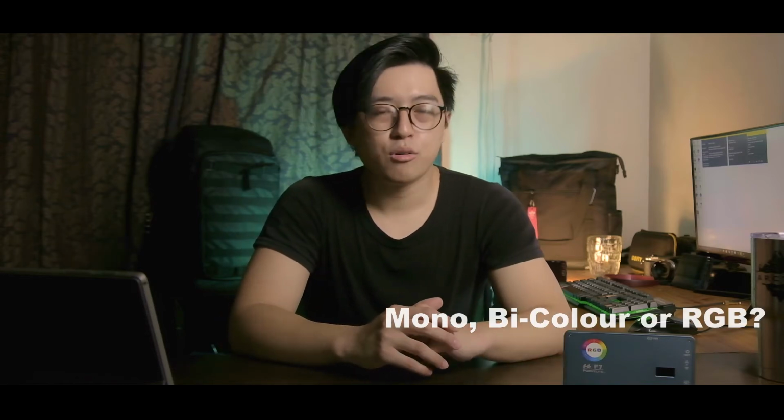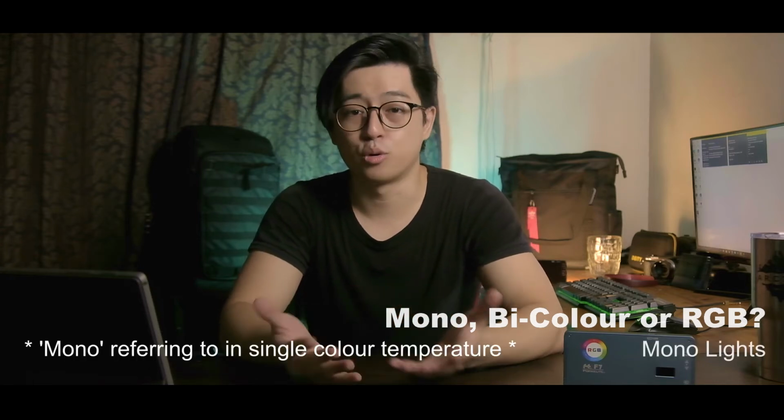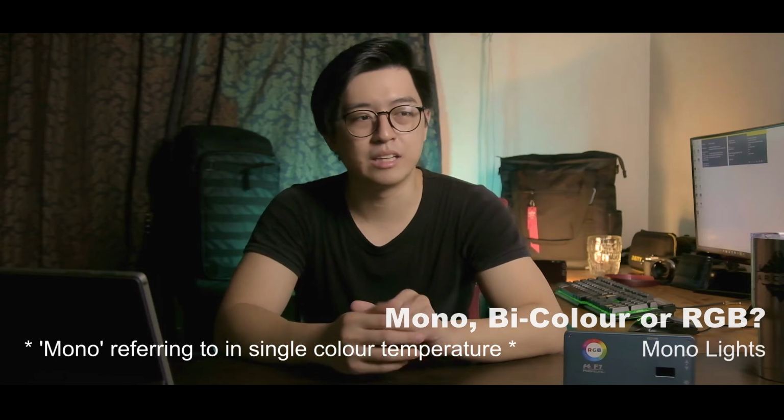Next, mono, bicolor or RGB. Photography and filmmaking lightings are traditionally mono lights, so they only come in either a daylight or tungsten, so you have to choose either one. So similarly, LED lights, you can also find them in either daylight or tungsten.